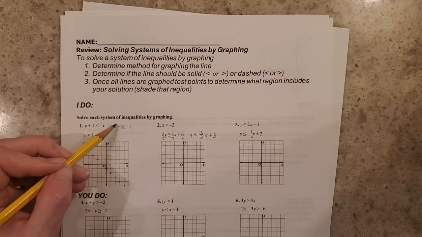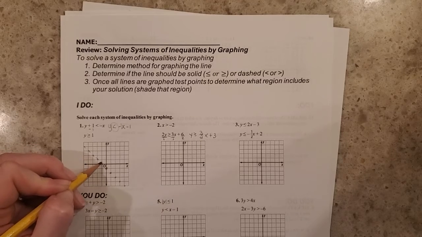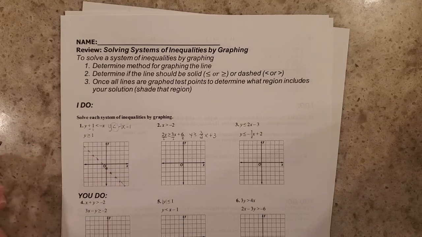This is less than, it does not have the equal to. So this is a dashed line. You're just going to kind of dash in the line, and there are arrows at both ends.